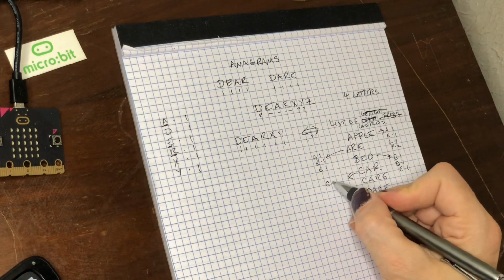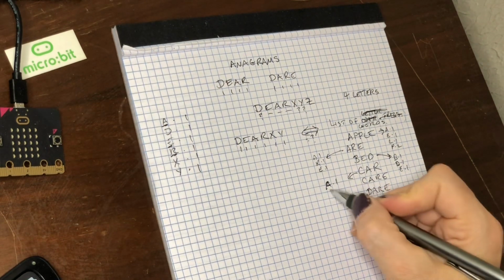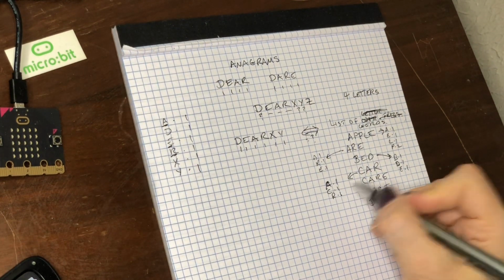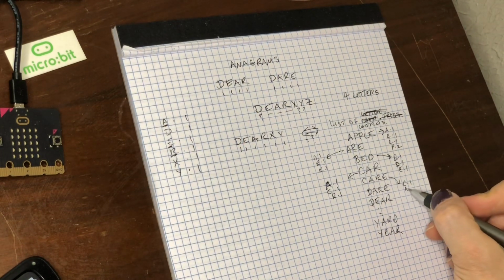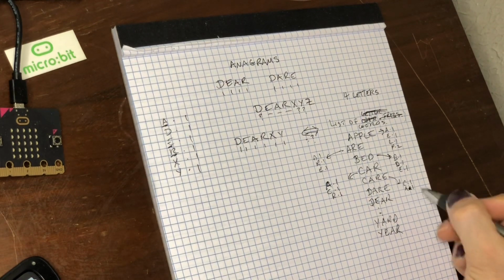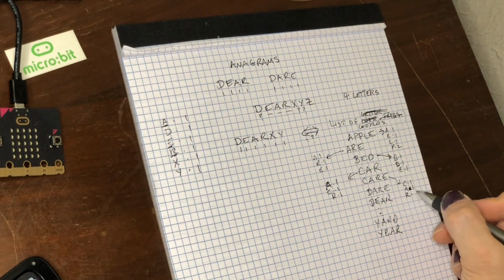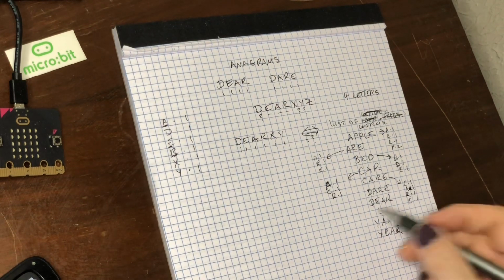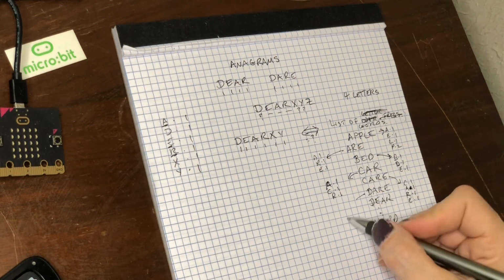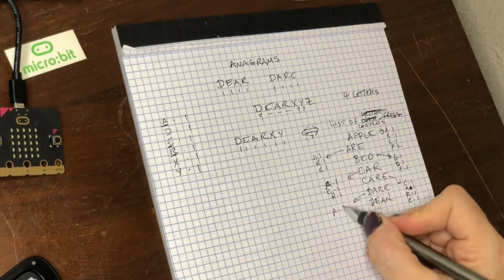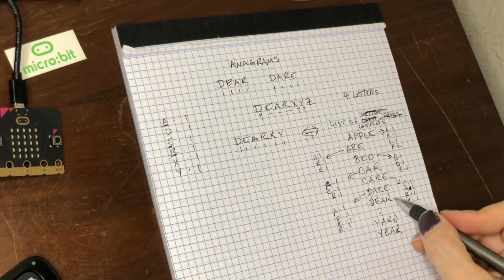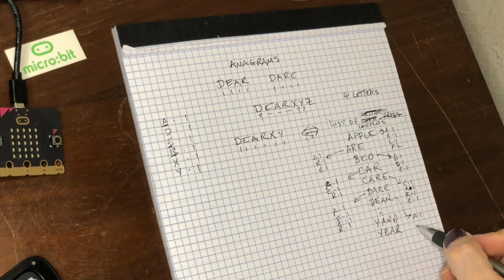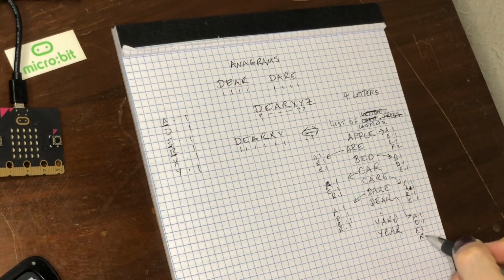Car, C, I should say A occurs once, C occurs once, R occurs once. And here, C occurs once, A occurs once, R comes once, and E comes once. Now, and then here, I'll try to be good about this one. A once, D once, E once, R once. Here, A once, D once, E once, R once.